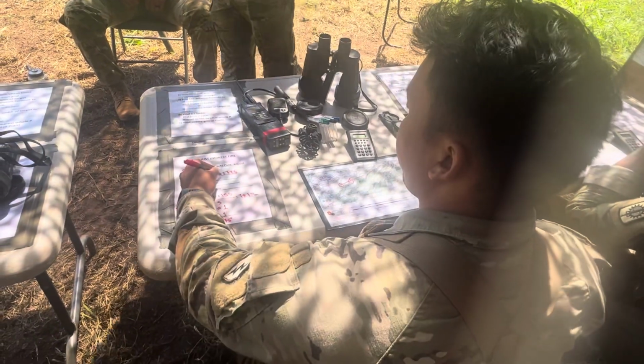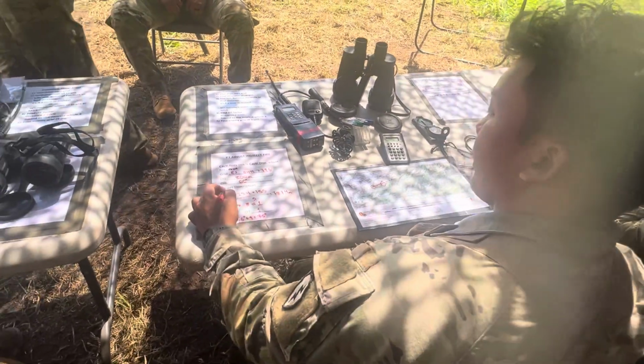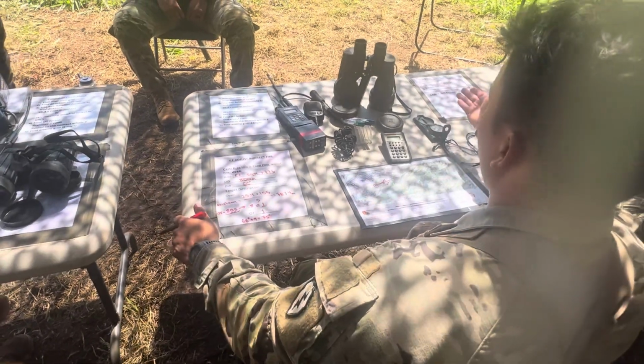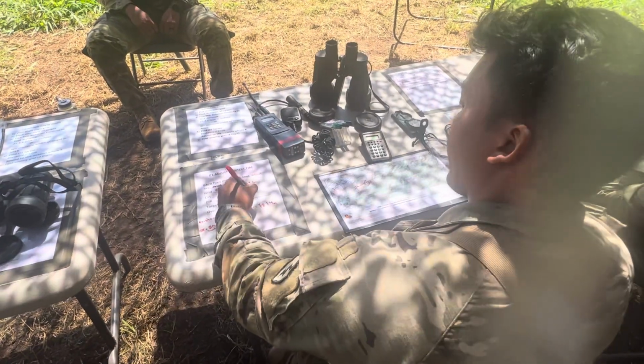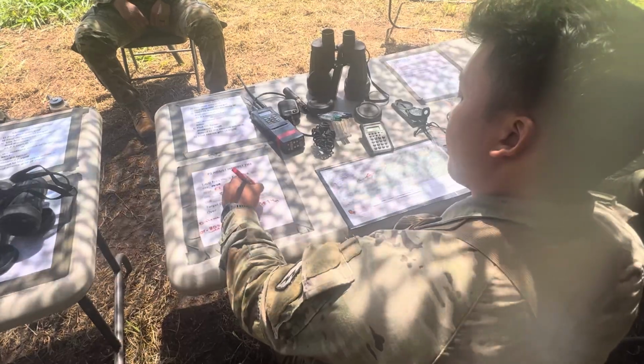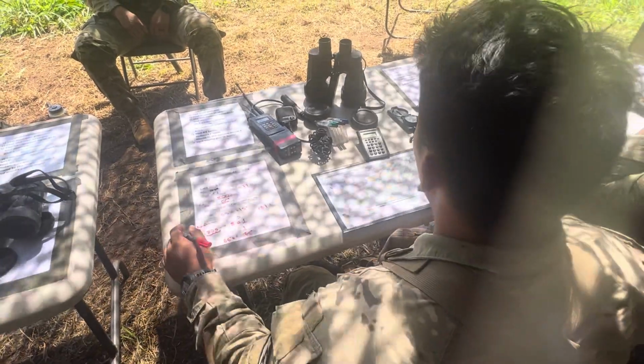I now have the enemy's grid, and because I didn't write it earlier, I'm gonna write down the target description, which in this case is a what? The tank, enemy tank. Tank is just fine. I now have everything I need to call up the mission.